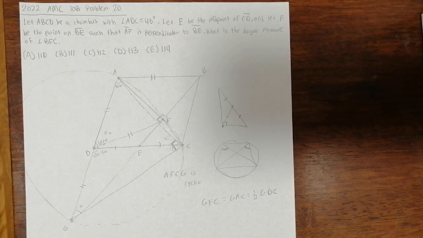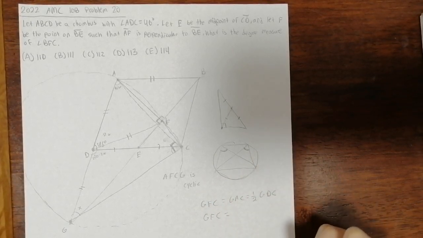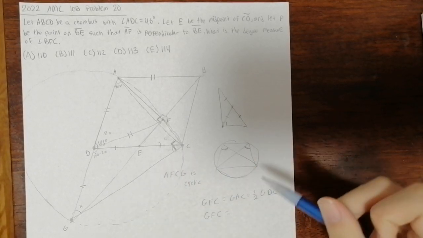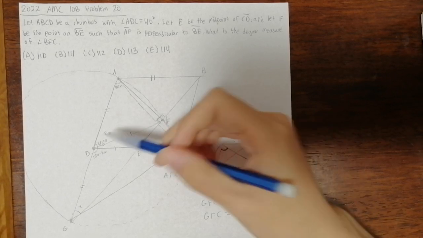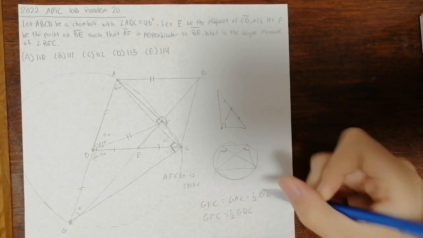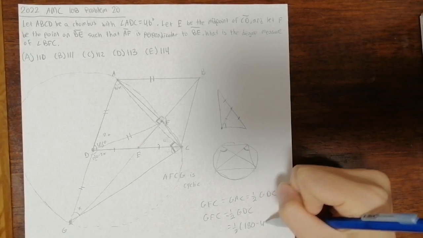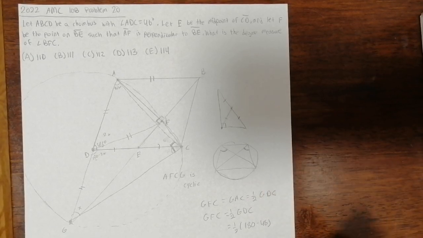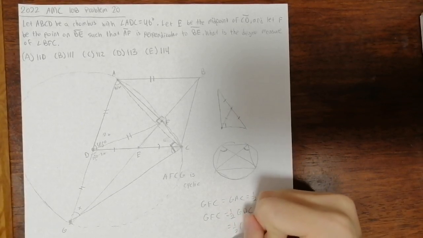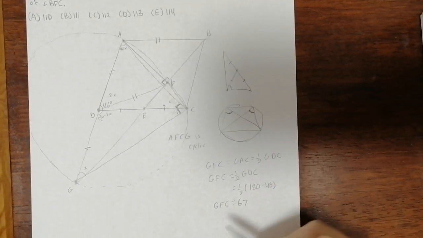And so what does this mean? Well, we know that GFC is going to be equal to 1/2 GDC. And we know that GDC is going to be 180 minus 46. And that's going to be, what, like 134? So GFC is 67.